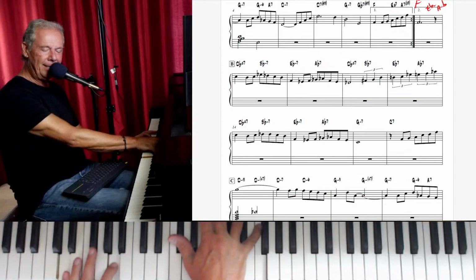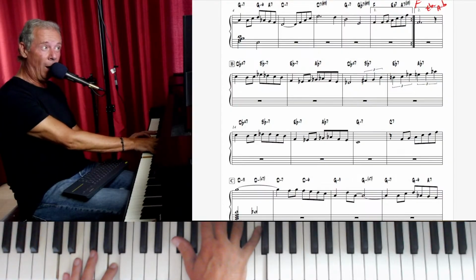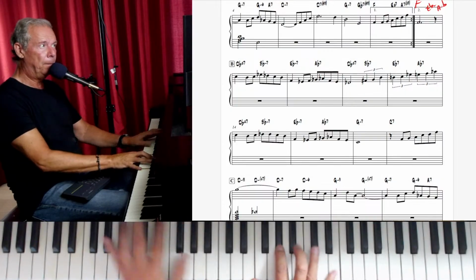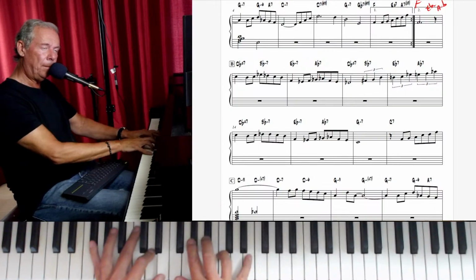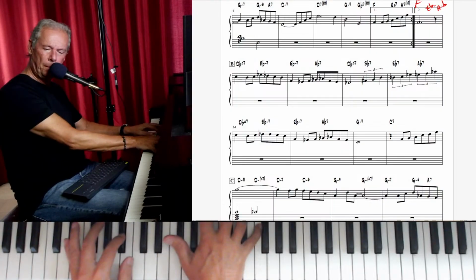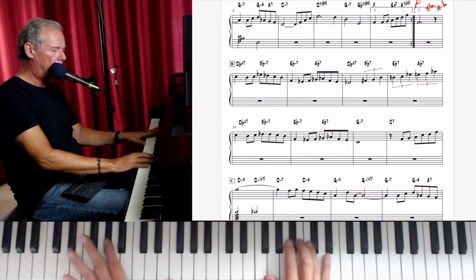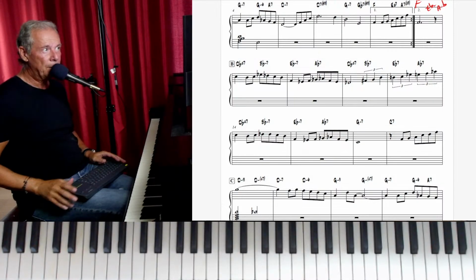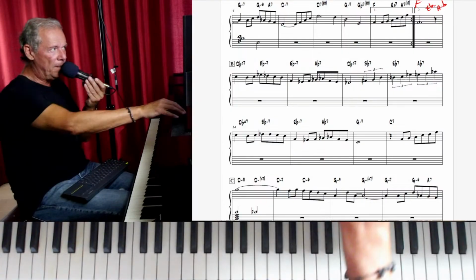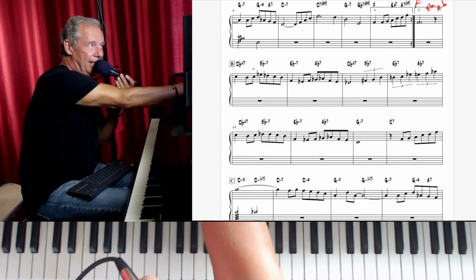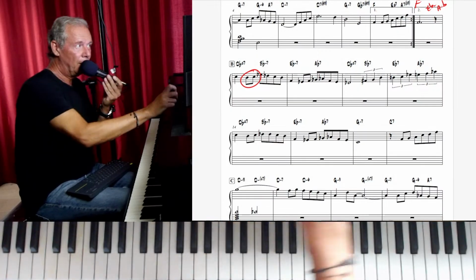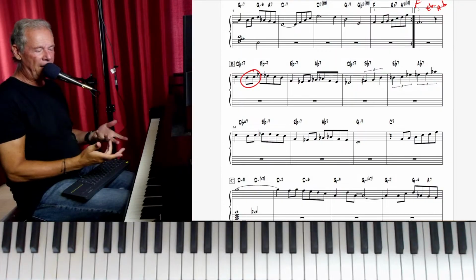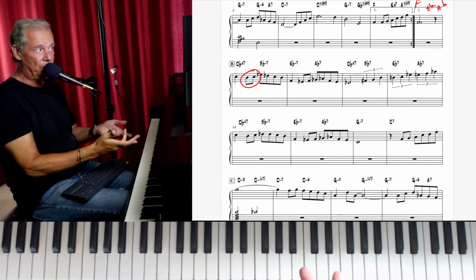Now, it does sound a little muddy, so you have to play it quietly in order for it to make sense. Okay? That's the first instance. The next one that I remember putting in is here. So this is an opportunity to use the B flat minor 7th chord as the destination chord.